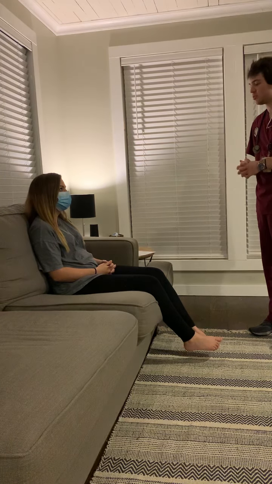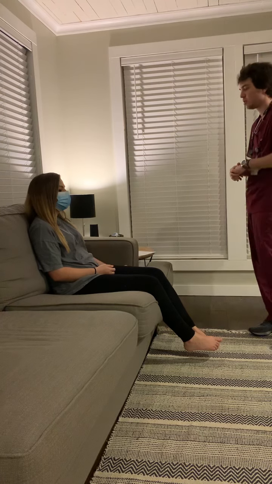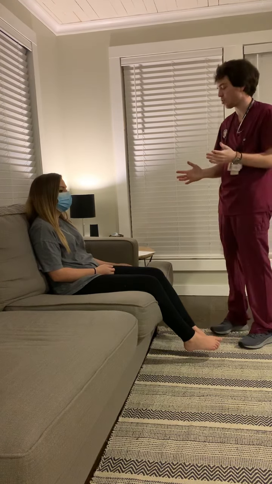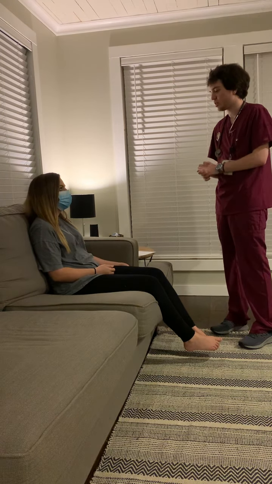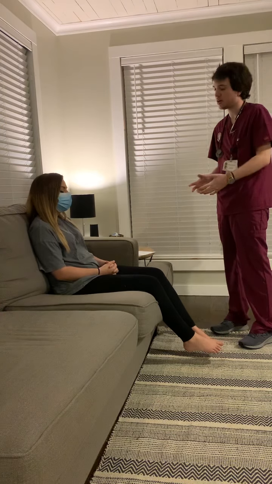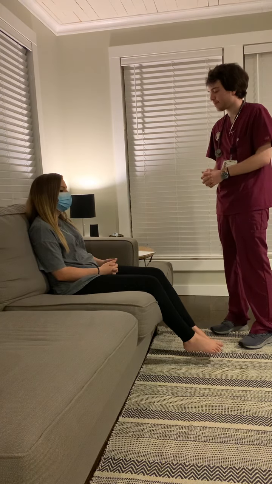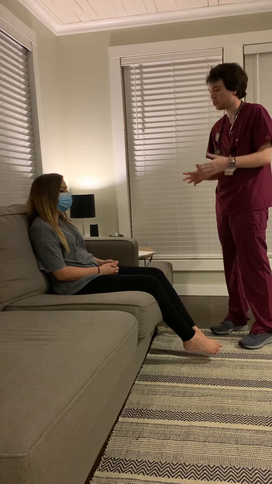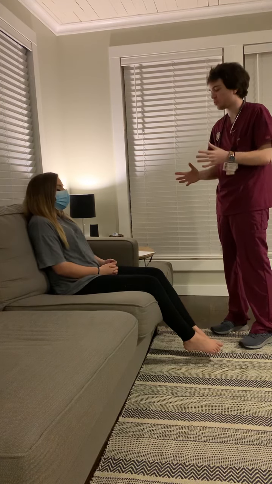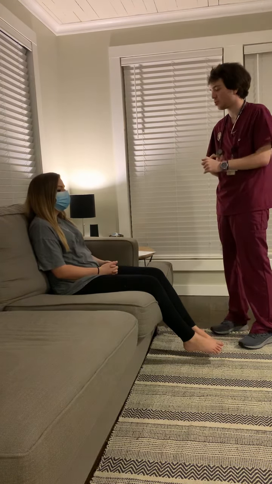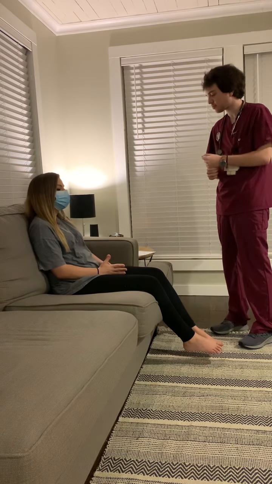First off, you want to identify your patient by their name and date of birth. So you check their armband, check their orientation to person, place, and time. And then whenever you come into the room, you want to check their vital signs. So check the temp, respiratory rate, heart rate, blood pressure, and O2 sat.